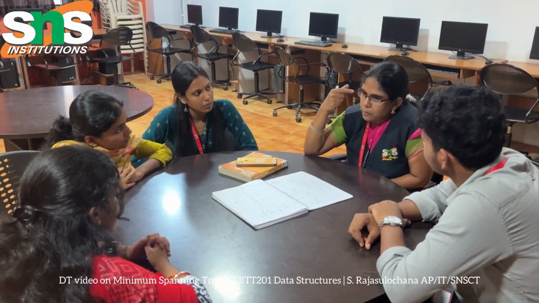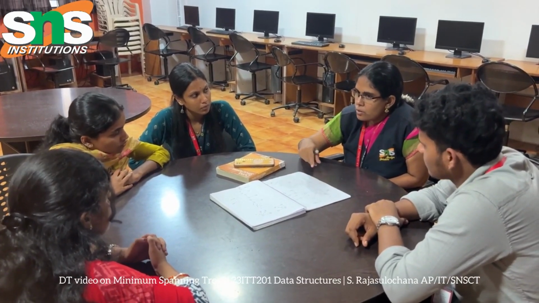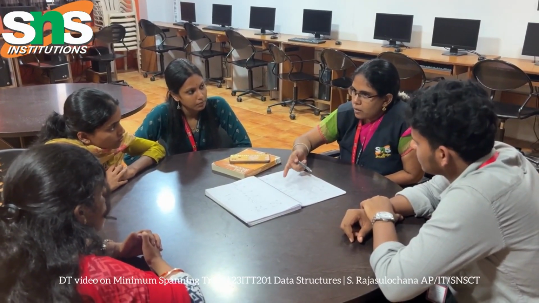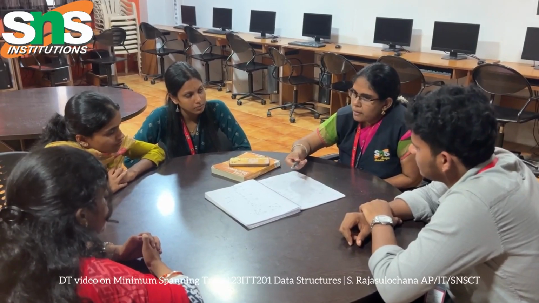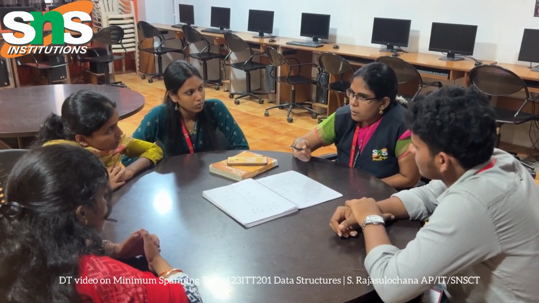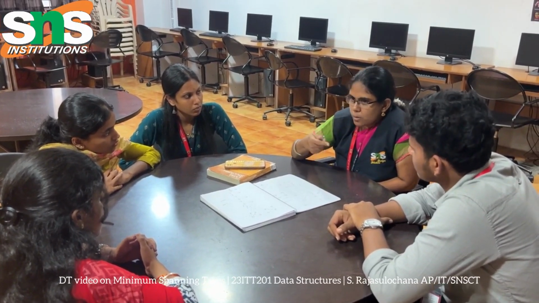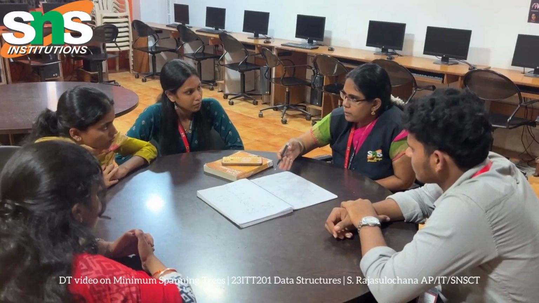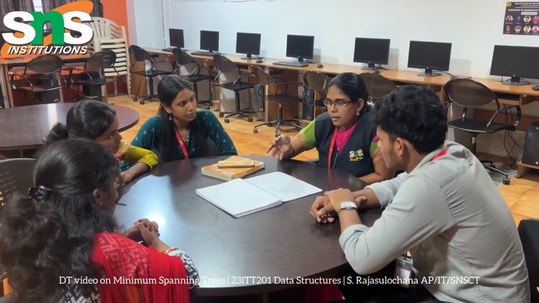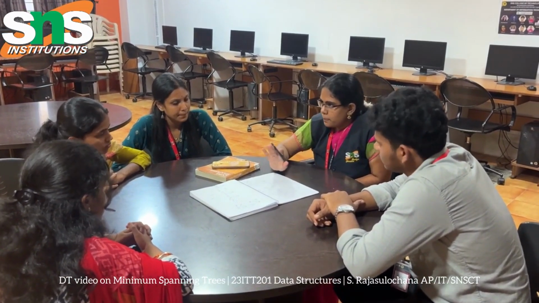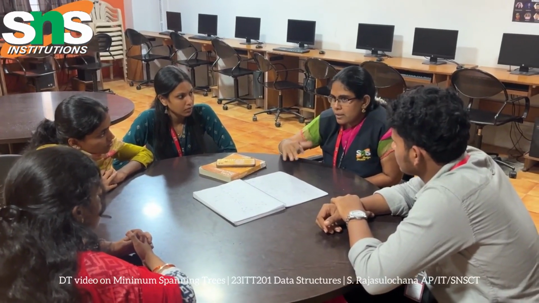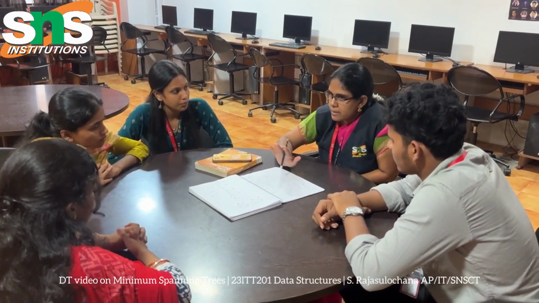For a given graph, we can construct more than one spanning tree. The one with minimum cost is called the minimum spanning tree, and we have two algorithms: Prim's algorithm and Kruskal's algorithm. Prim's is almost similar to Dijkstra's algorithm. In Dijkstra's algorithm you have a single source, and from that source you calculate the cost for all the other vertices. In Prim's algorithm, you calculate the distance from the vertex you are visiting at that particular time.